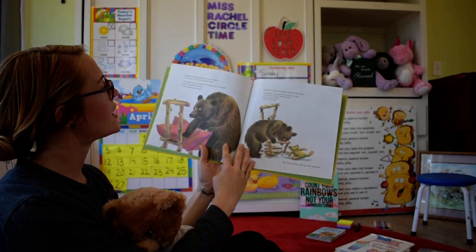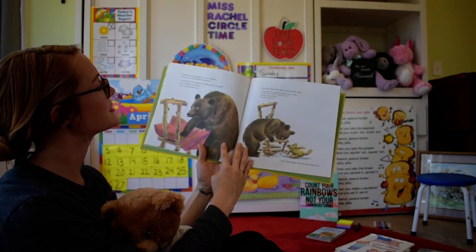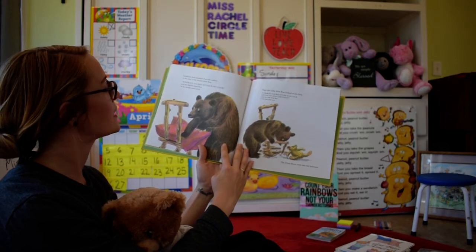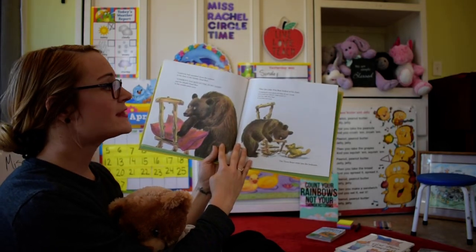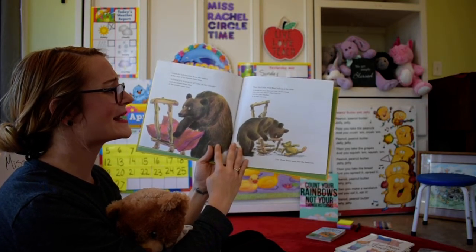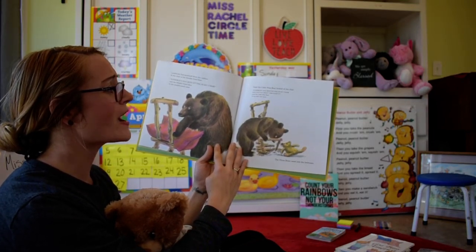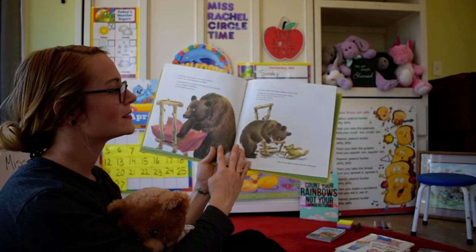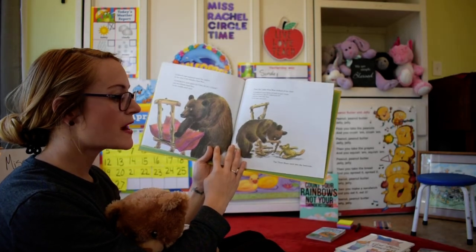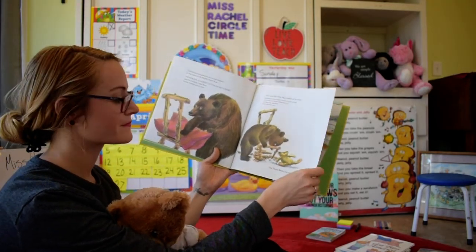Goldilocks had squashed down the cushion in the chair of the medium-sized bear. "Someone has been sitting in my chair," said the middle-sized bear in her middle-sized voice. Then the wee little bear looked at his chair. "Somebody has been sitting in my chair and sat right through it and broke it," cried the wee little bear in his wee little voice. Then the three bears went to the bedroom.